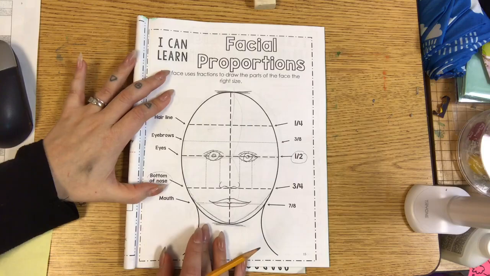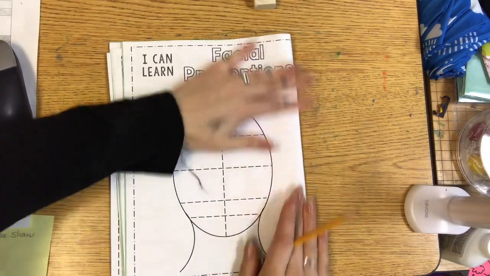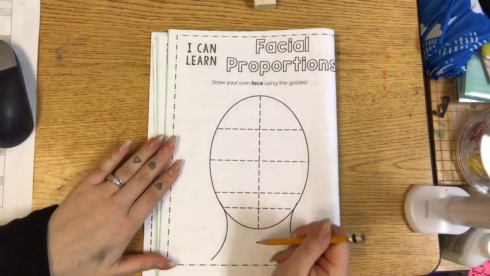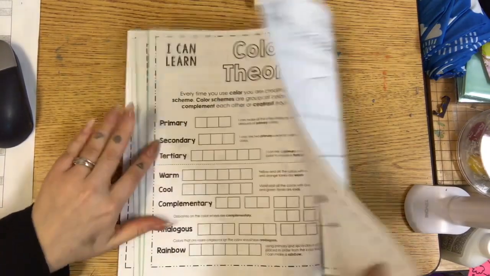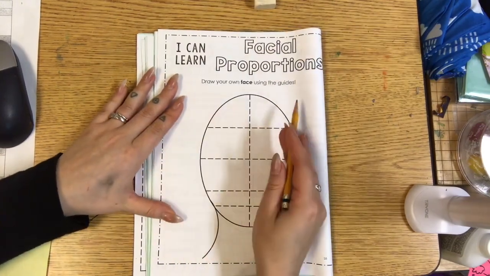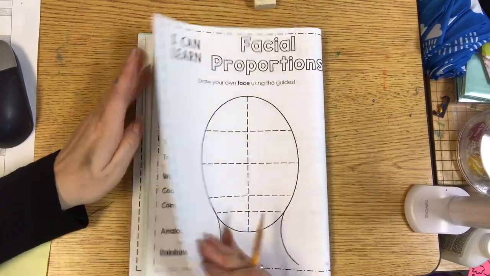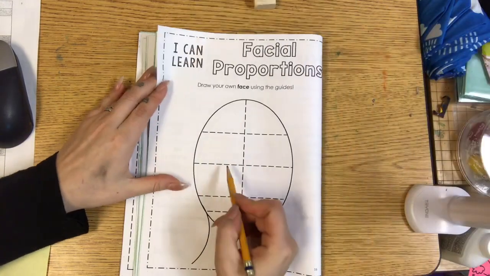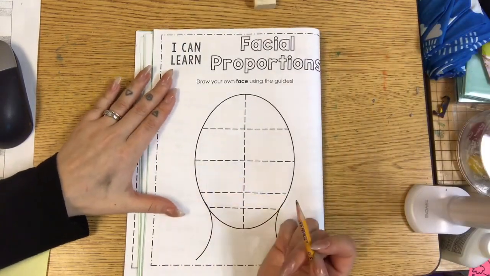So once you have practiced that, we're going to go to a page that looks like this. This one here only has the bigger guidelines. So you can refer back to the page before, and this time you're going to draw your own face using these guidelines. So this one was practice. This one is practice number 2, and then we'll start our final draft.